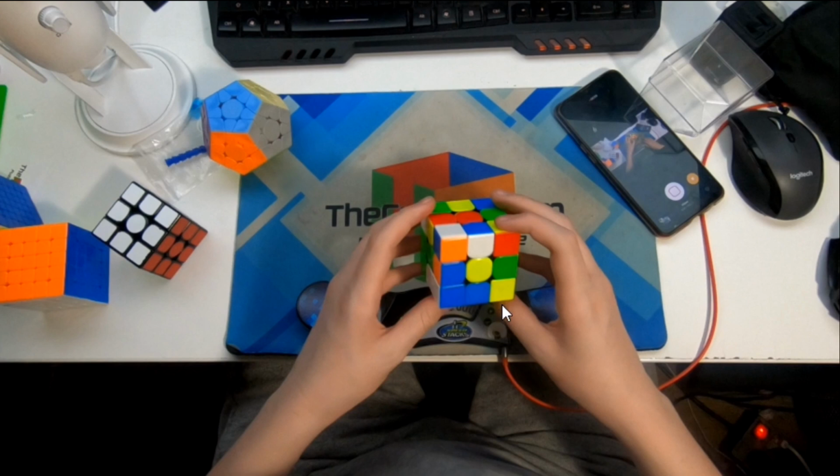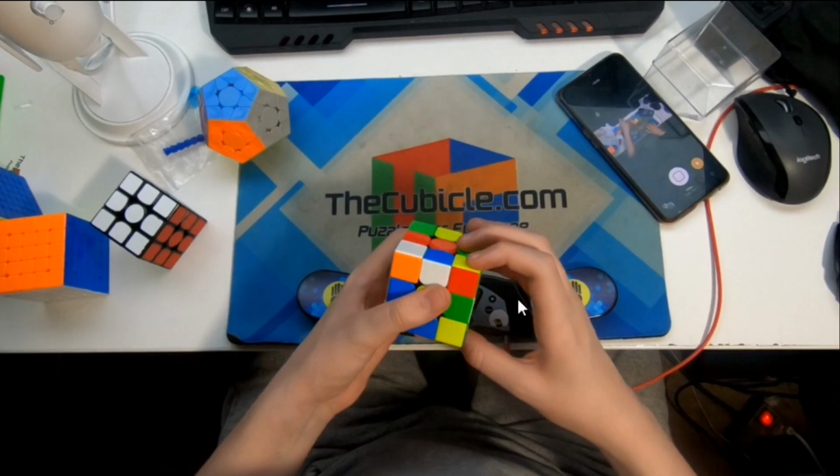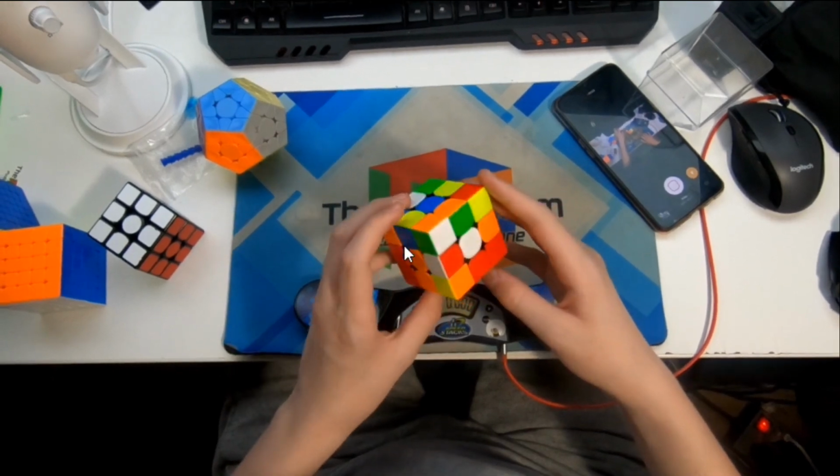And then there on the bottom right, we have the yellow blue edge, which needs to go on the opposite side from the white one. So yeah, there's the blue yellow you saw on the right. Alright, somewhere there now. There it is.